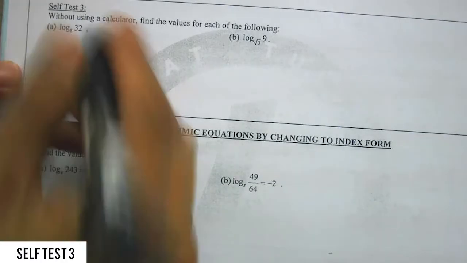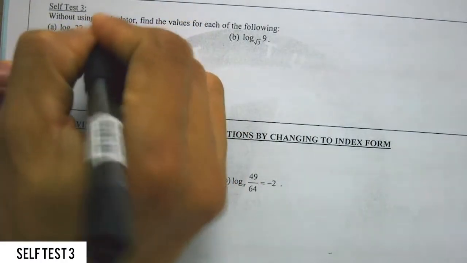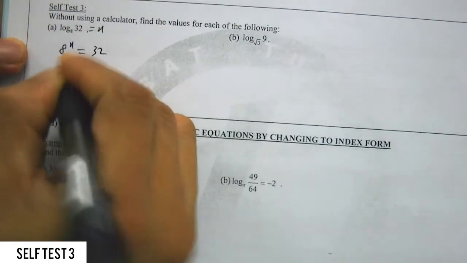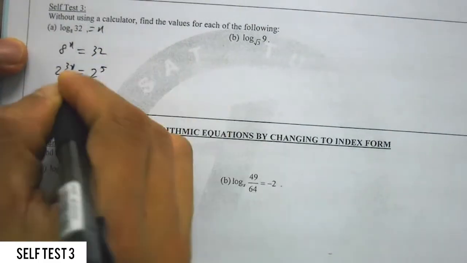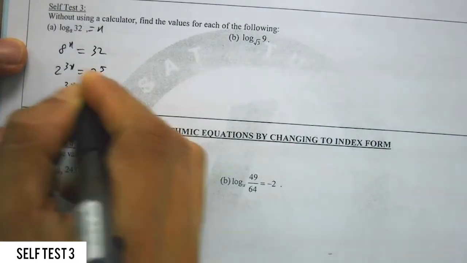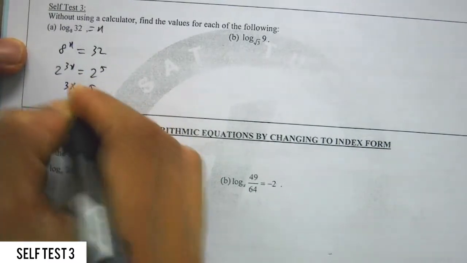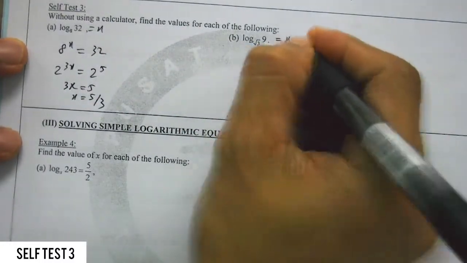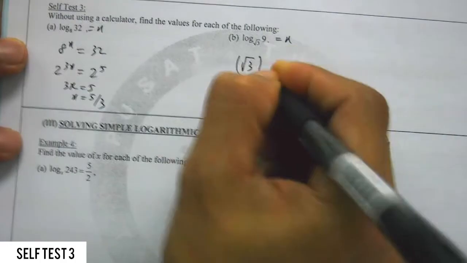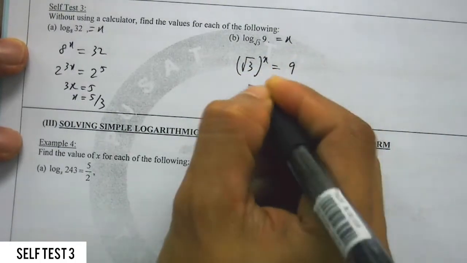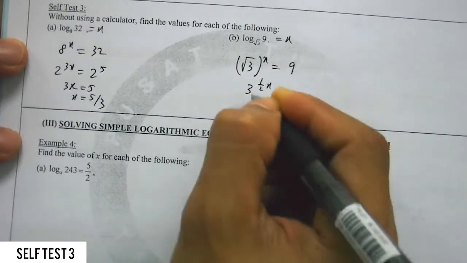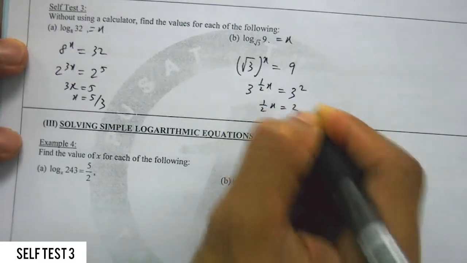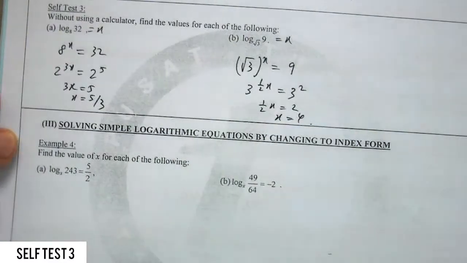I start off by writing this, let this be x. So this is 8 power x equals 32. 8 is 2 power 3, 32 is 2 power 5, 3x is 5, x is 5 over 3. Now the second one, if I let this be x, square root 3 power x is 9. Now square root means power half. So this is 3 power half x. 9 is 3 power 2. By comparison, x is 4.